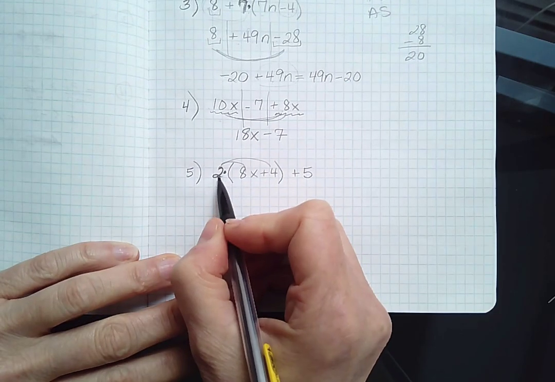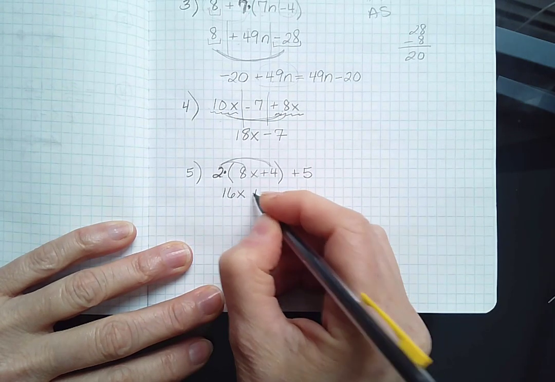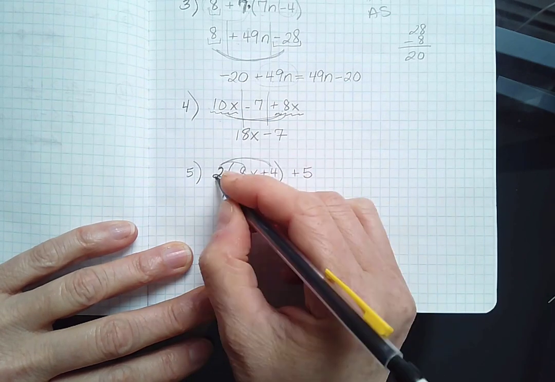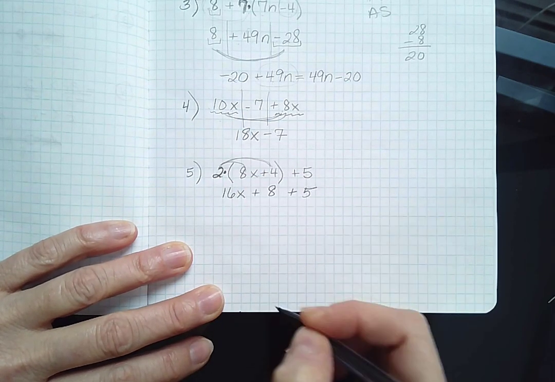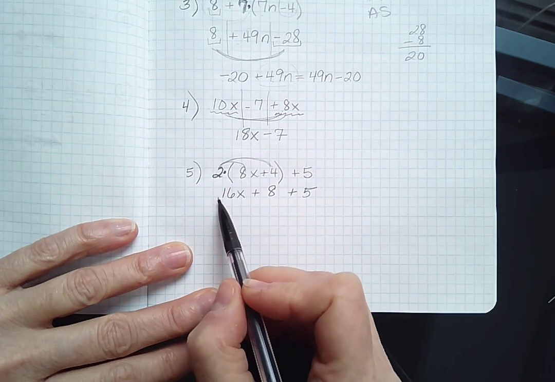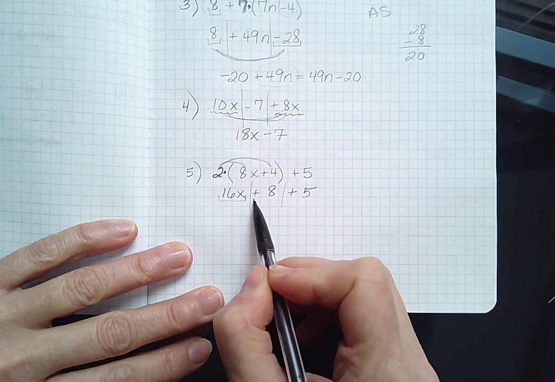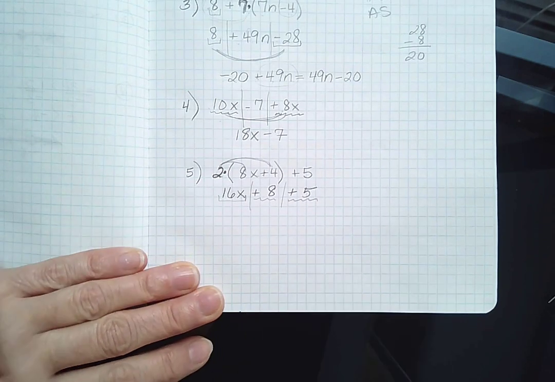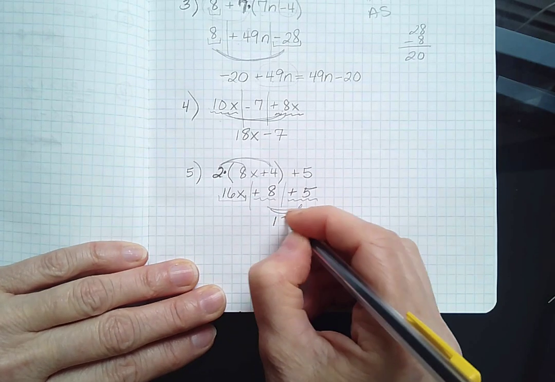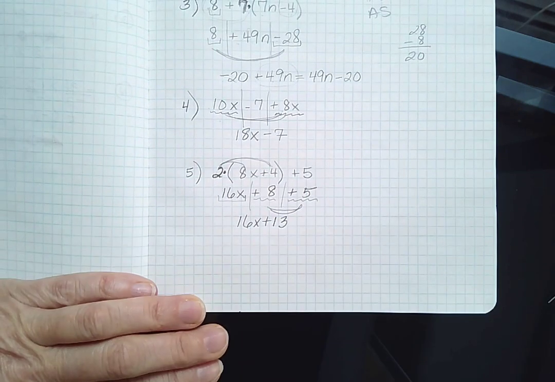Okay, so 2 times 8x is 16x. 2 times 4 is 8. I copy the plus sign because that's a positive 8. And then I have plus 5. I bet you see it now. You know what to combine, don't you? This 16x is all by itself, but then I have a positive 8 and a positive 5. Those are both my constant terms. So these two can go together, and I get 13, and then the 16x stays out in front. 16x plus 13.